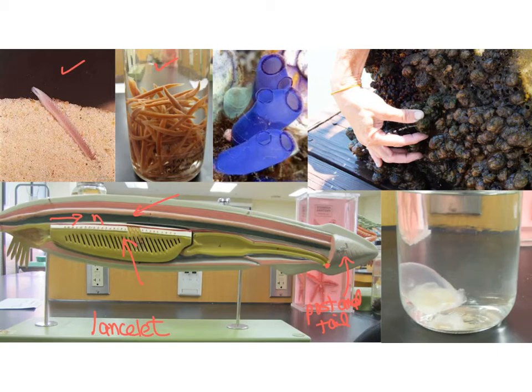The notochord actually will become some of the structures later on. We've talked about this earlier, but for example, that is a structure that in the human embryo will eventually become the pads between the vertebra, the intervertebral discs. So again, those are the 4 characteristics that you need to be able to identify on this, and you need to know that this model is of a lancelet. They're all the same thing.